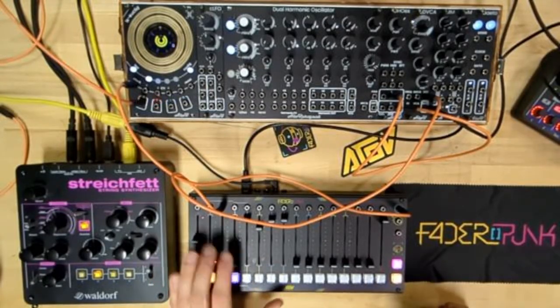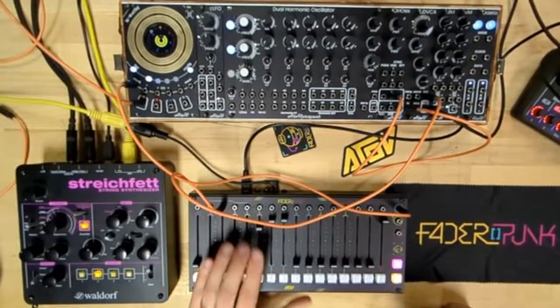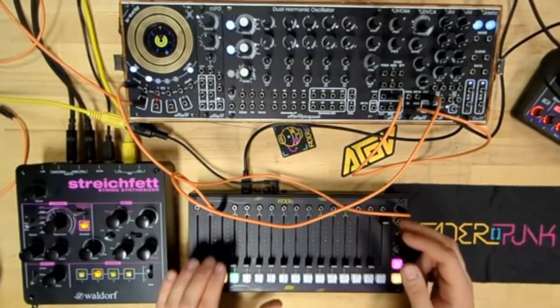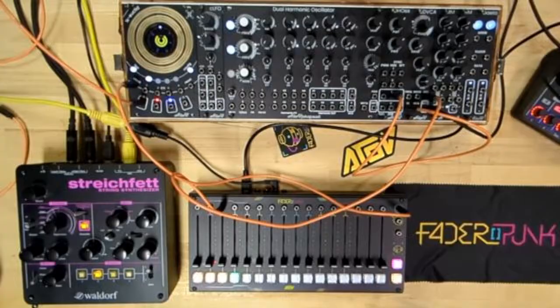So yeah, we're working on this. This will come hopefully in the next update. Let's see how it goes. But yeah, that's definitely something that's coming.